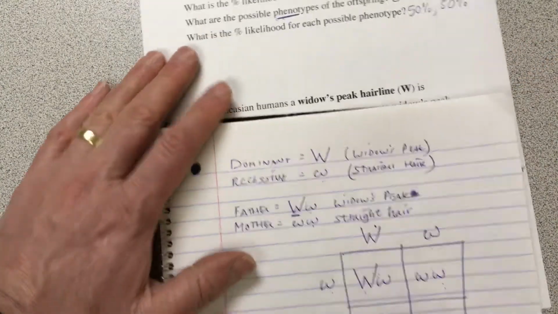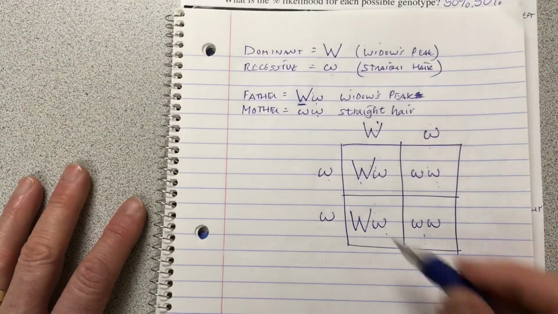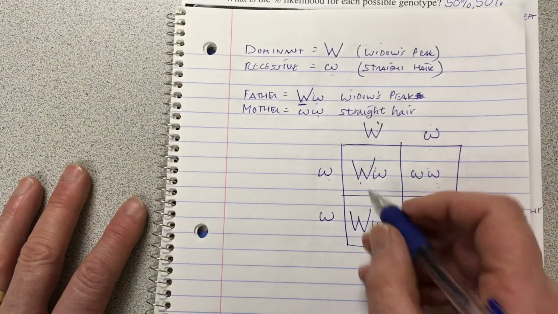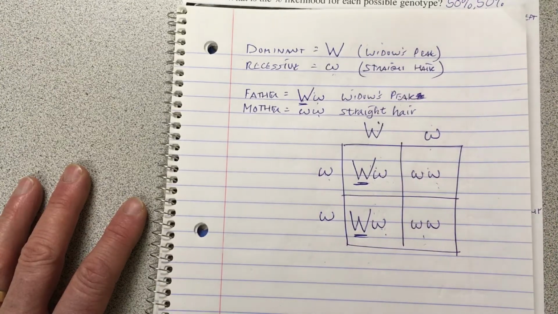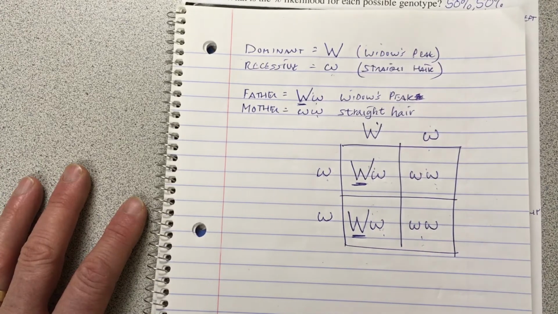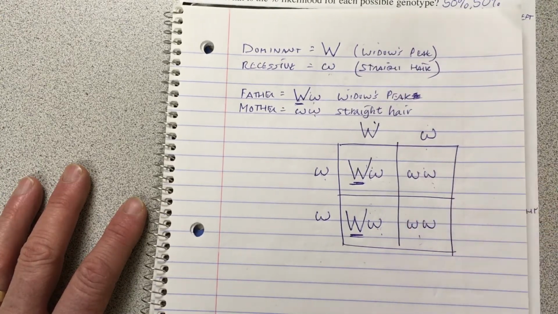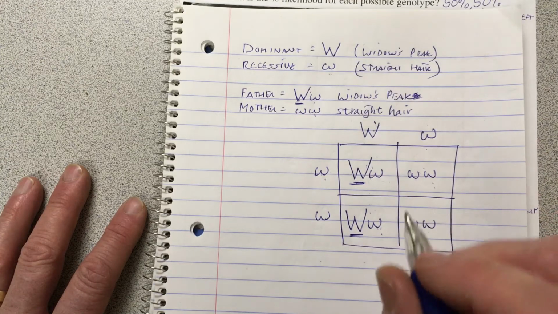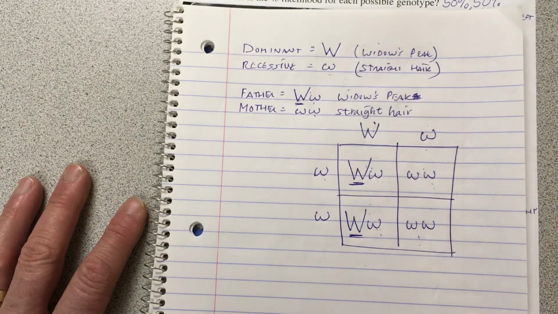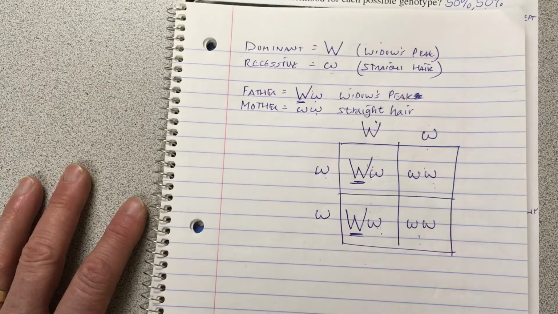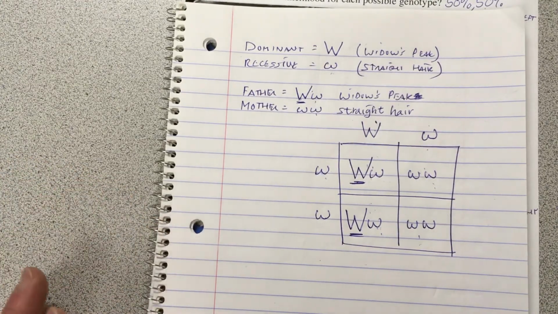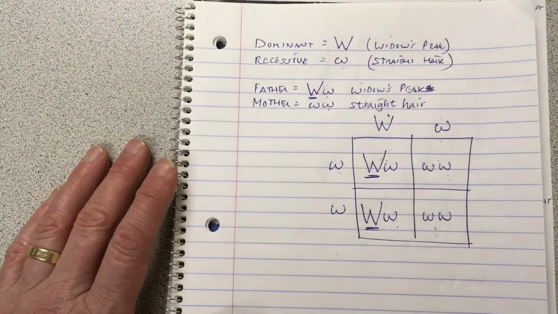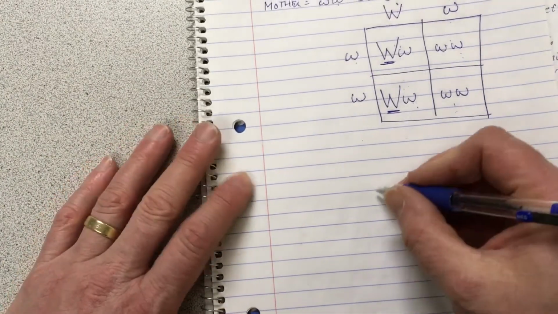I want to make sure you see why that was 50-50 again. This was 50-50 widow's peak because in these two, the dominant allele is present. So that's going to be what shows. In these two, there was no dominant allele, so the recessive allele is going to show. And that's what we're dealing with when we talk about phenotypes. Now, in these two problems, we happened to get 50%. But in another problem, you might not get 50%. So don't think all of these are 50-50 problems. Let me show you an example of that.